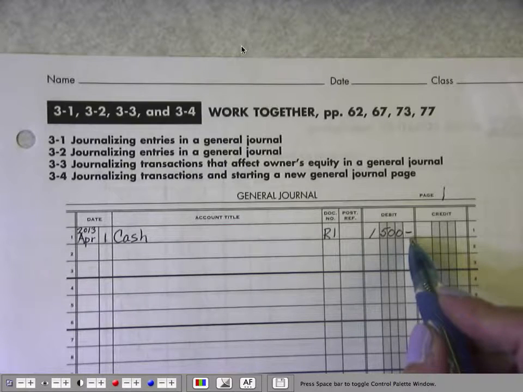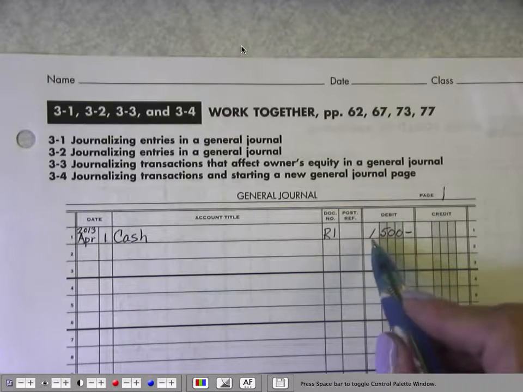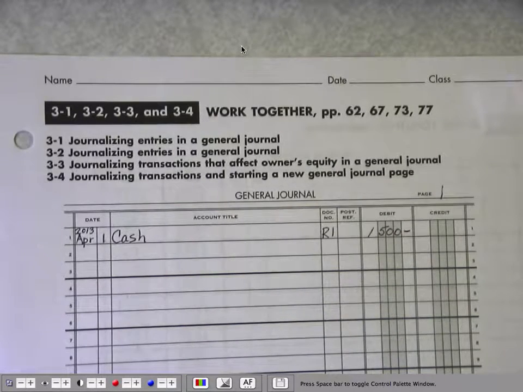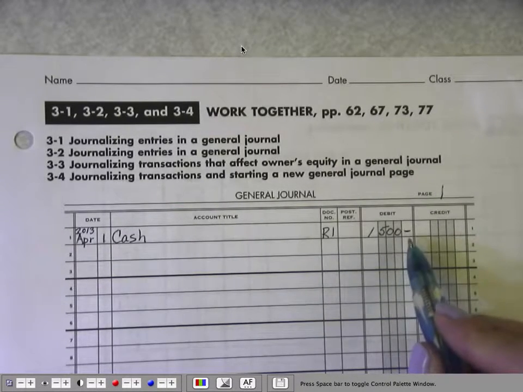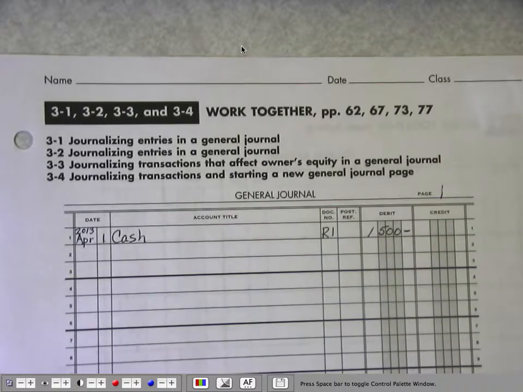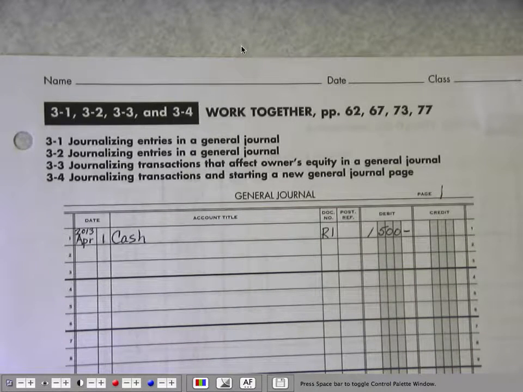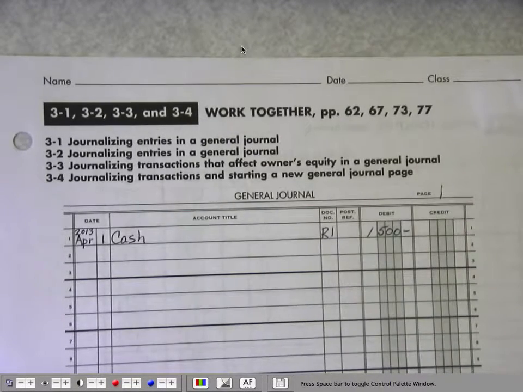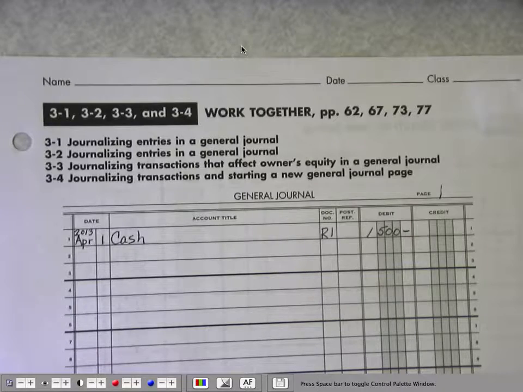If it's double zeros, I put a dash in the cents column. So this is your cents column, ones, tens, hundreds, thousands. Okay? And for me, if it's a double zero in the cents column, I just put a dash. I didn't intend to do that. It's just how I happen to do it. No intention to that. No reason for it.